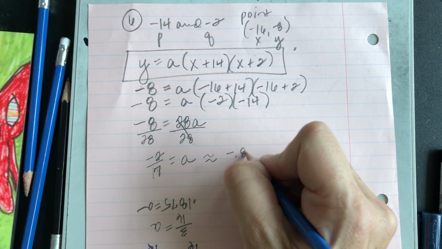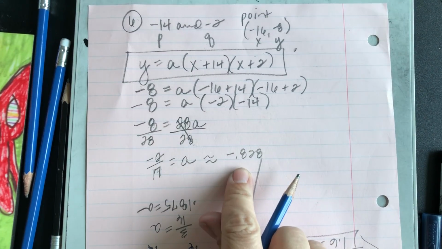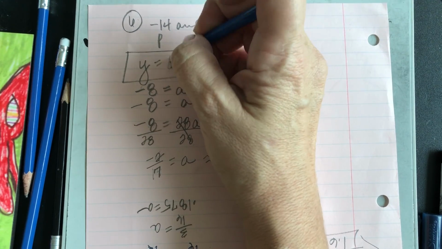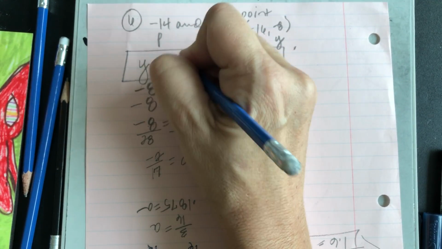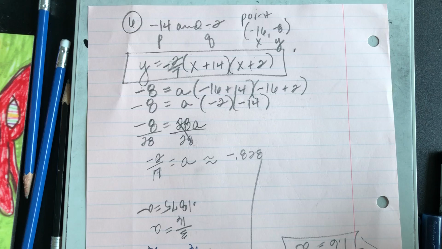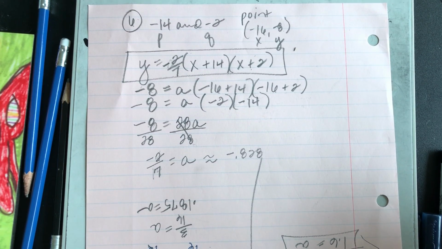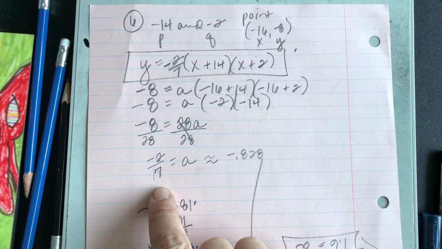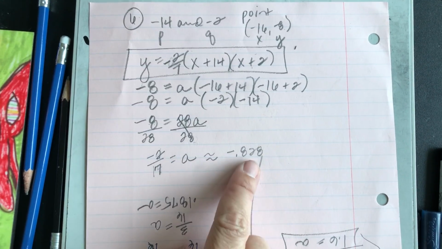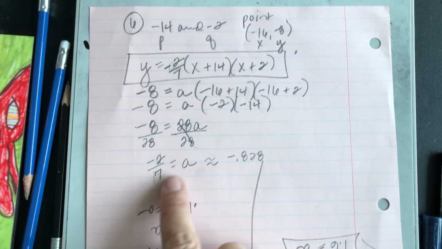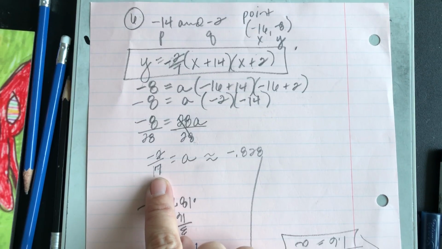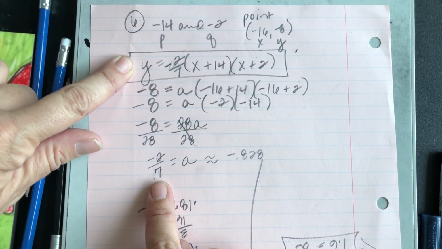I like my negative 2/7 better than the decimal. It's exact, you know what I mean? Because I'm not sure if you guys are rounding and whatnot. So when we get down here, that's an exact answer. I just went and put it back in up here.